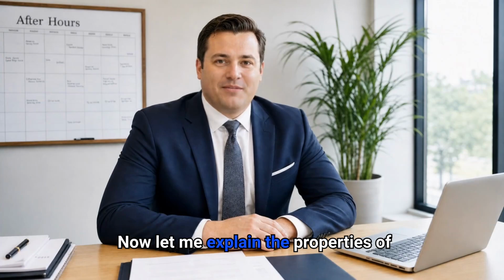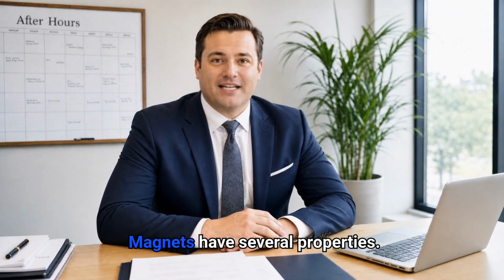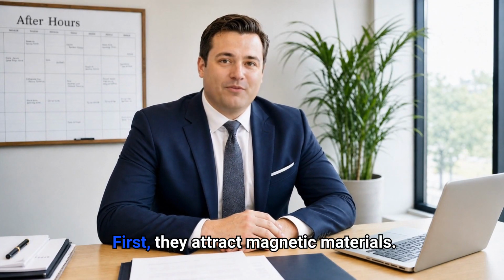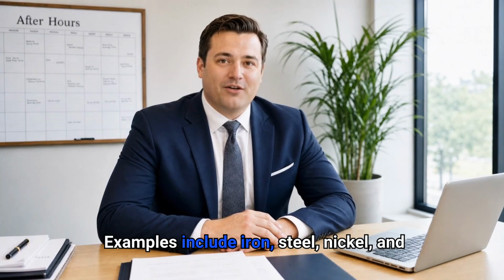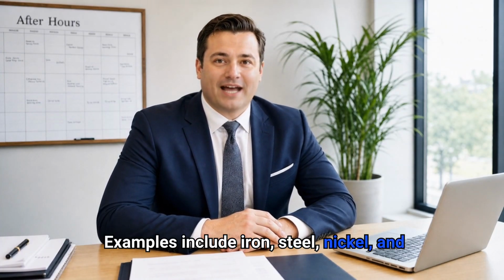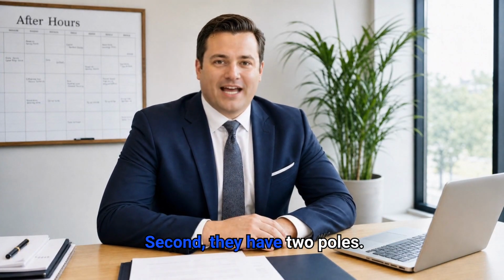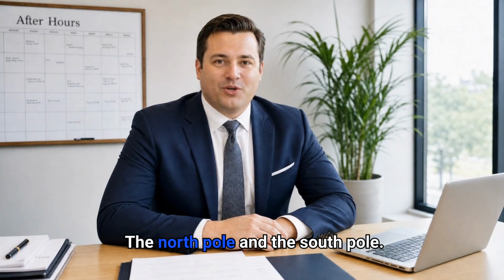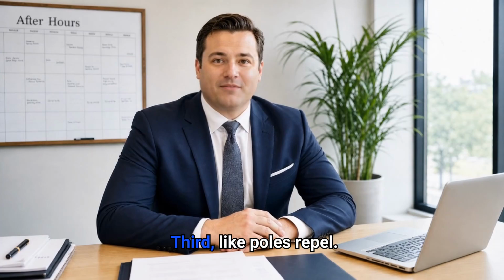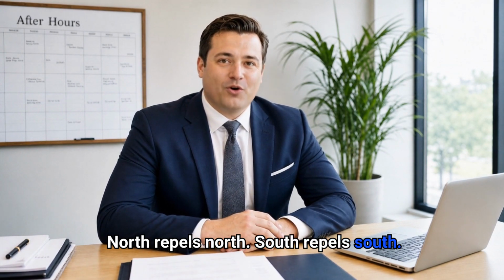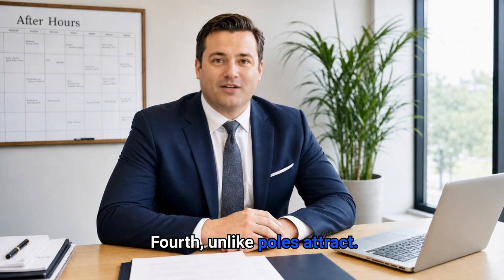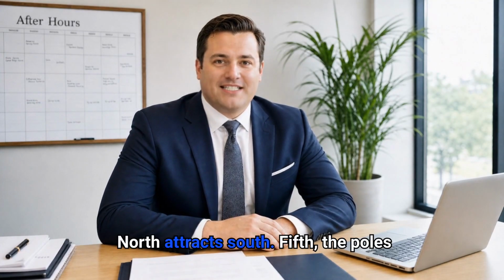Now let me explain the properties of magnets. Magnets have several properties. First, they attract magnetic materials. Examples include iron, steel, nickel, and cobalt. Second, they have two poles, the North Pole and the South Pole. Third, like poles repel. North repels north, south repels south. Fourth, unlike poles attract. North attracts south.